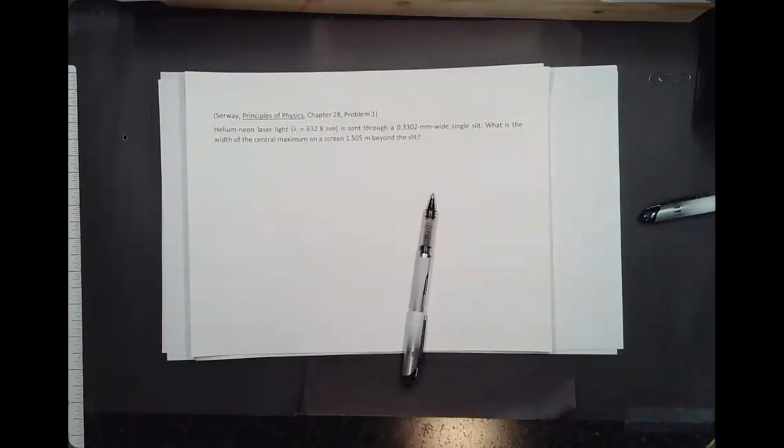So we'll figure out what it happens to be. So here's theta. And I'll just write down my equation here. A sine of theta is going to equal, for that first maximum, m equal plus or minus 1, just going to equal m lambda, or 1 lambda, or just plain lambda.